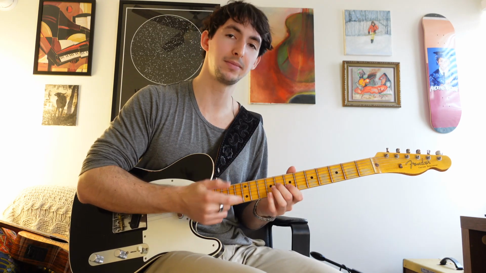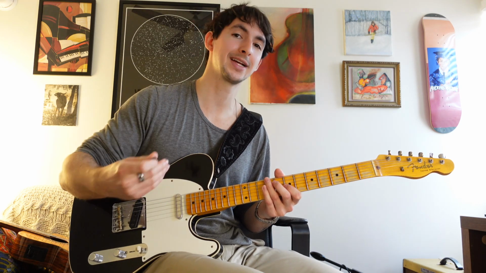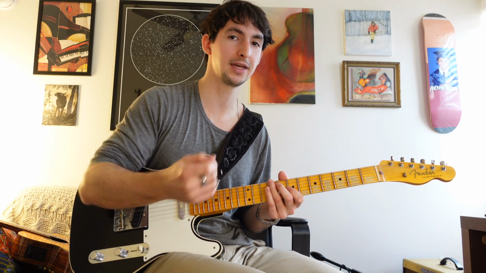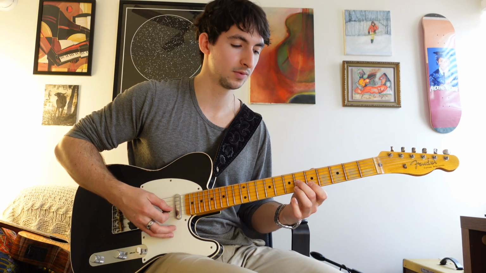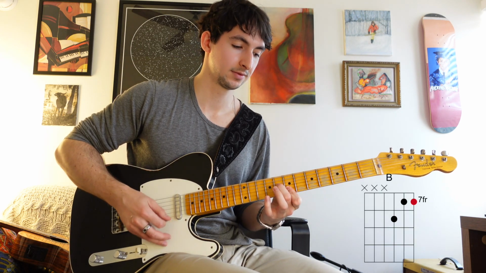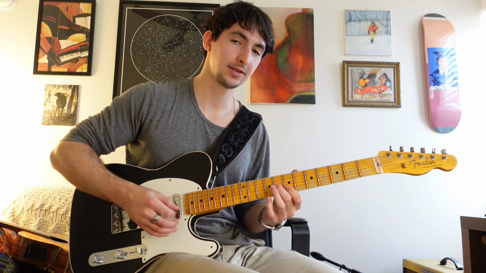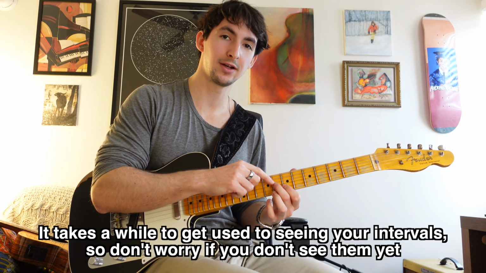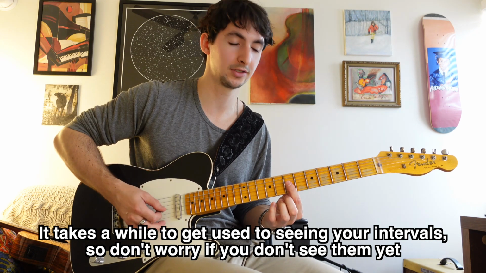So if we have a major triad, to turn it into a minor triad, you take the third and you bring it down a half step, down in pitch. To show you an example of this, if I were to move this A triad up a whole step, what's happening is I'm moving from A major to B major. Now the third in this voicing is right here on the G string, so I need to bring that down a half step if I want to make this a B minor triad.